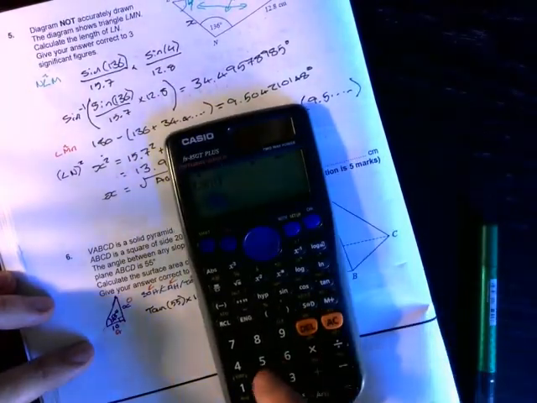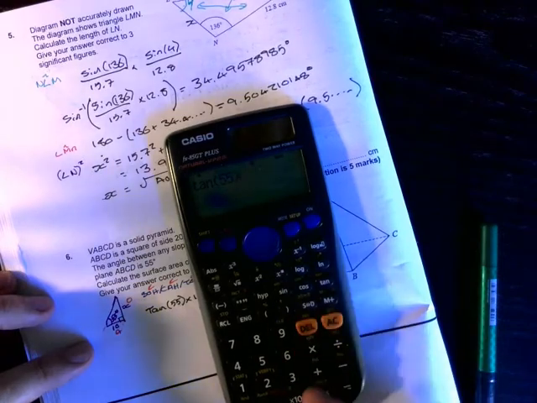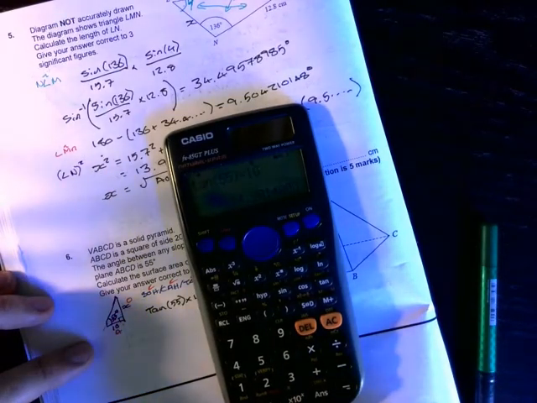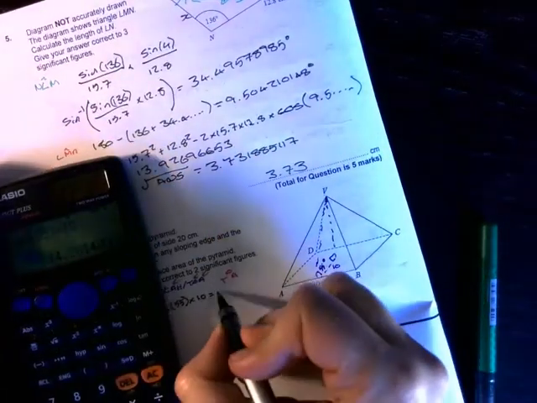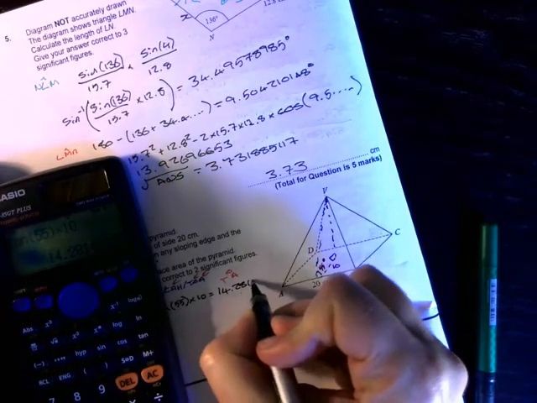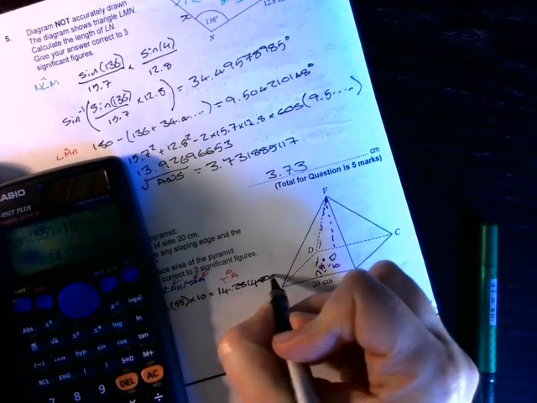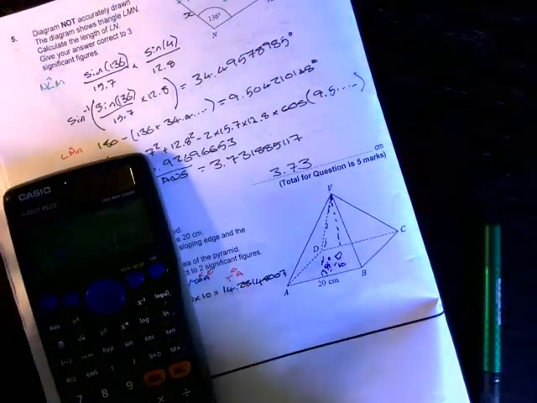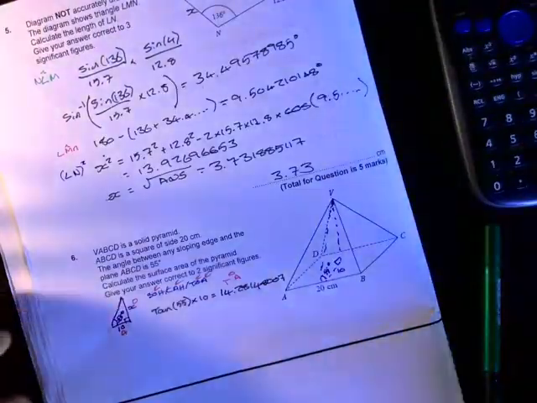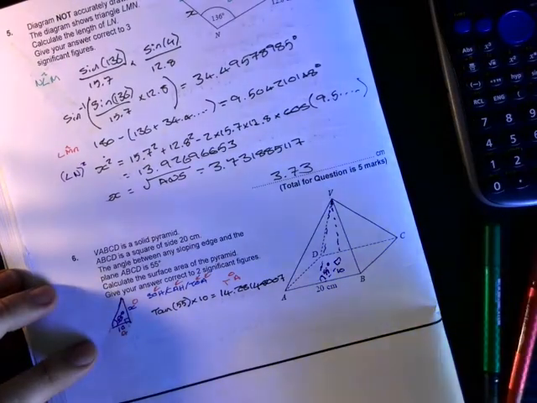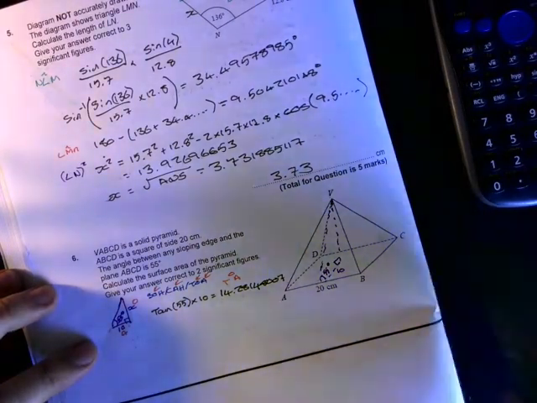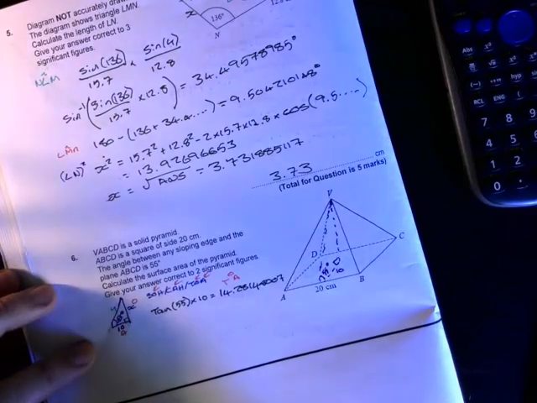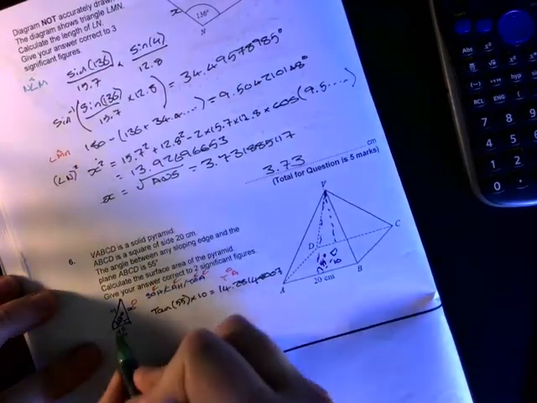So tan 55 times 10, that's 14.28148007. Let's save that, shift, store, let's put it in A. Now that we know that, we could work out this length here. To do that we can use Pythagoras.